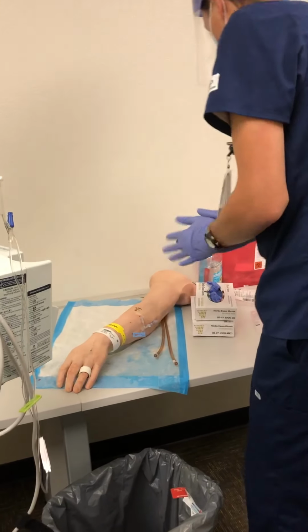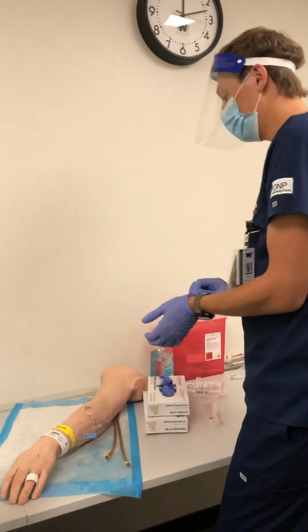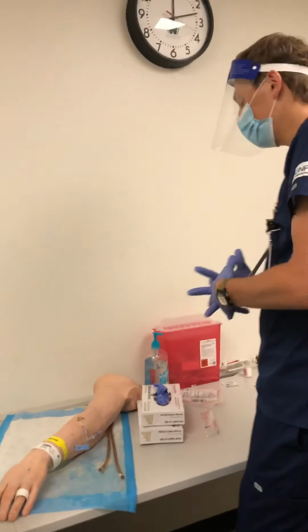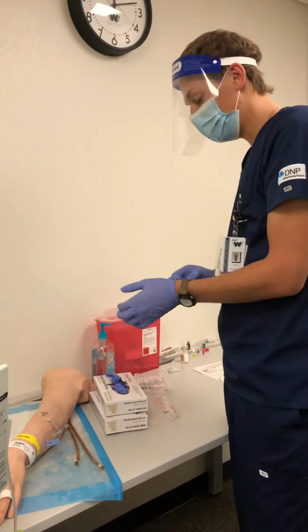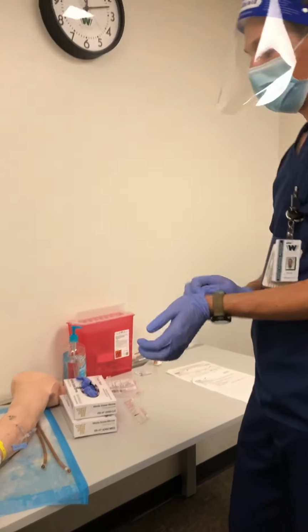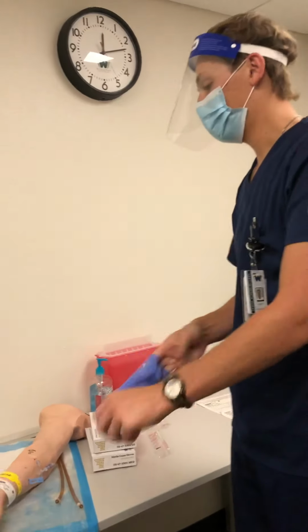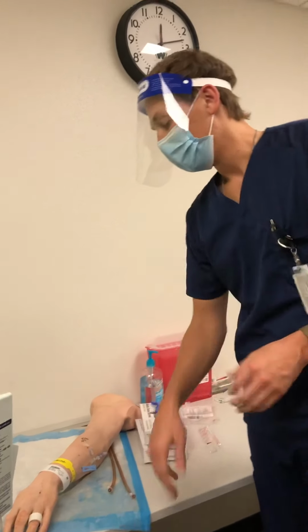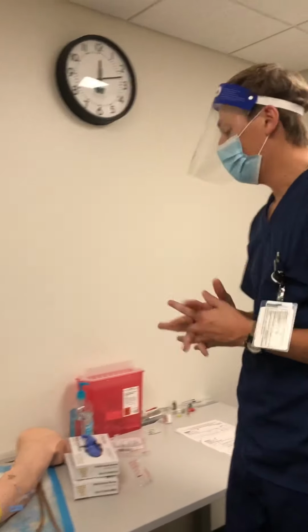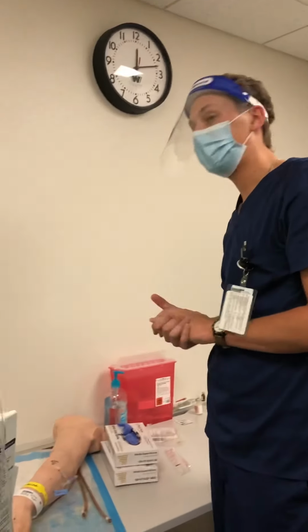So once I'm finished with that, I can make sure the client's sitting peacefully. They don't need anything from me. Their call light is within reach and their water's filled. I can then take my gloves off and wash my hands, and then I can go back to the nurse station and document everything I've done.